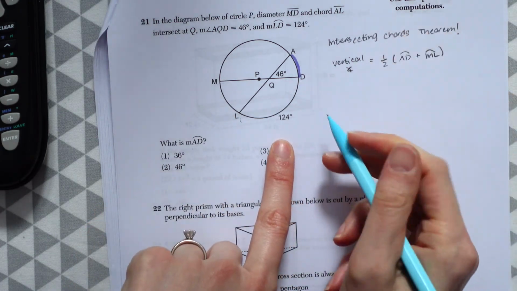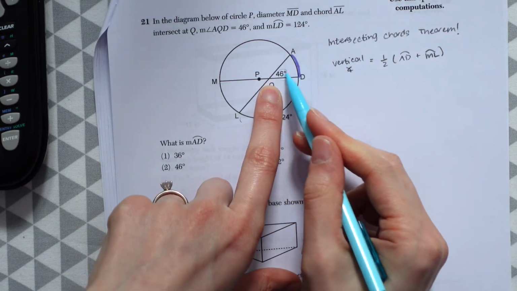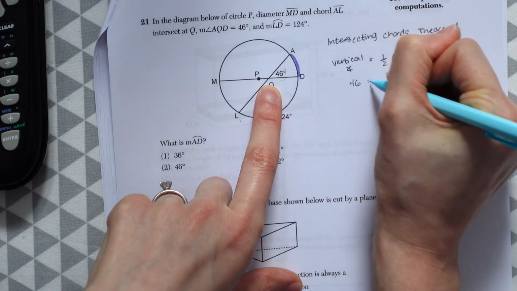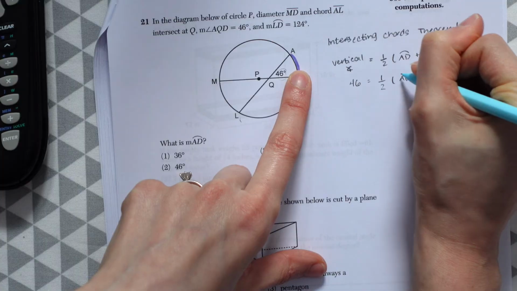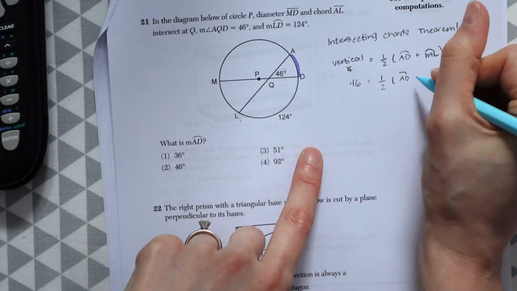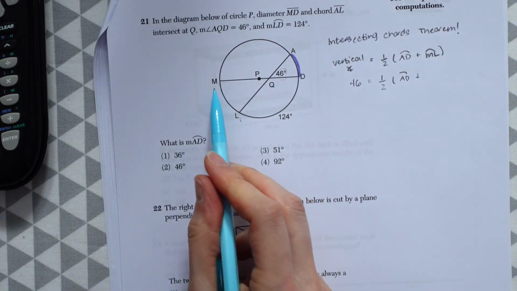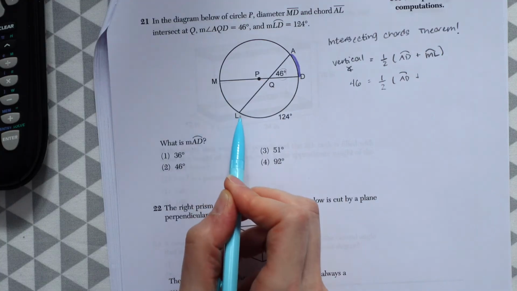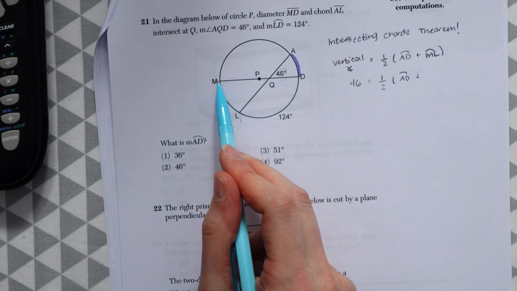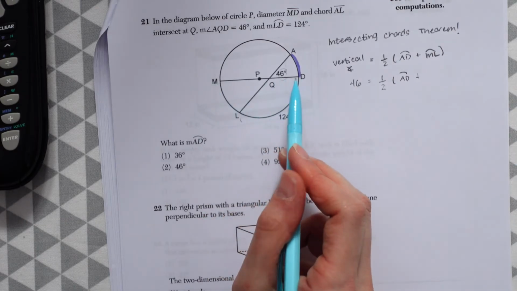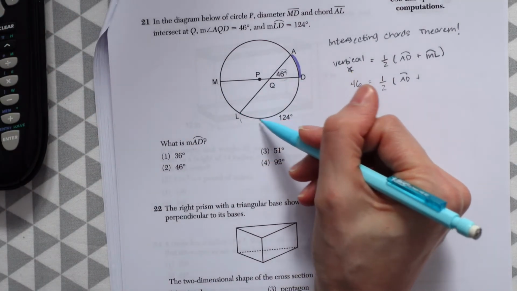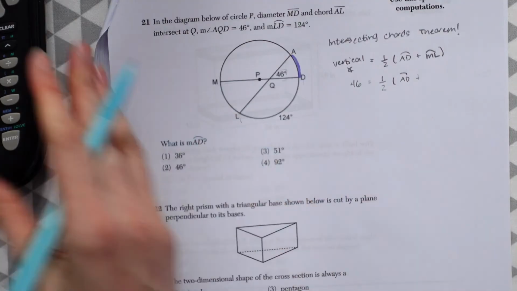So if we plug our numbers in, our vertical angle is just going to be this, 46 degrees, is equal to half of arc AD, which we don't know yet, that's what we're trying to find. And then notice we don't have the value for ML either, but what we do have is information to find it. We know that this is the diameter, line MD, and we have LD, which is 124 degrees.